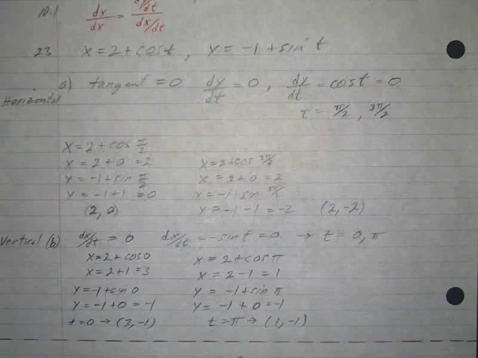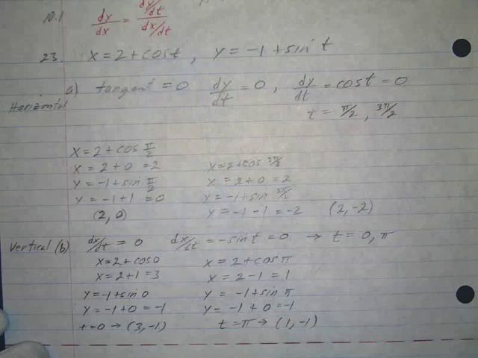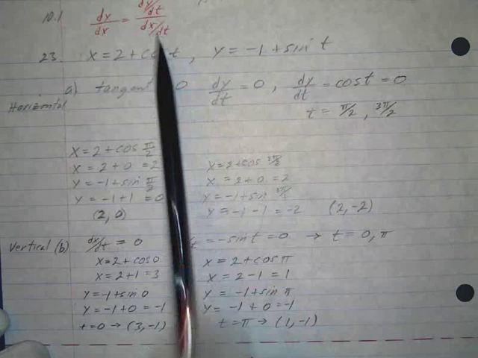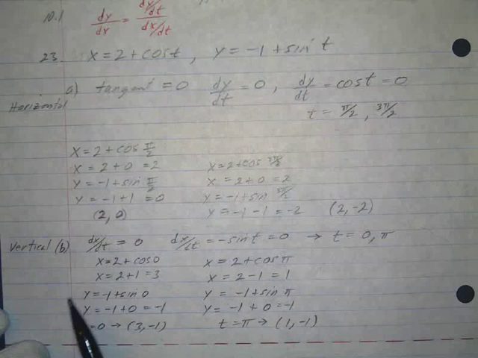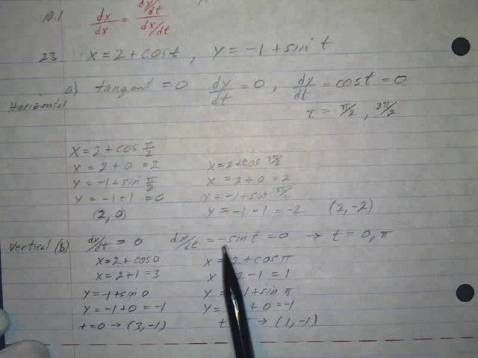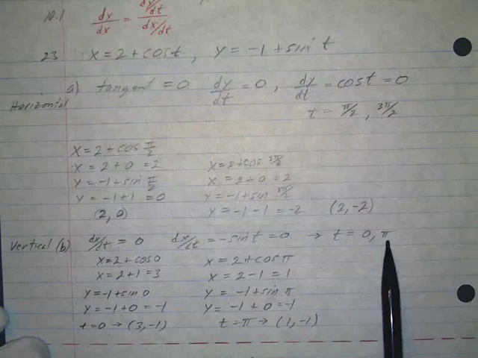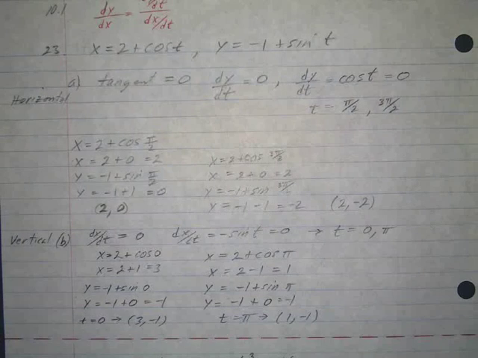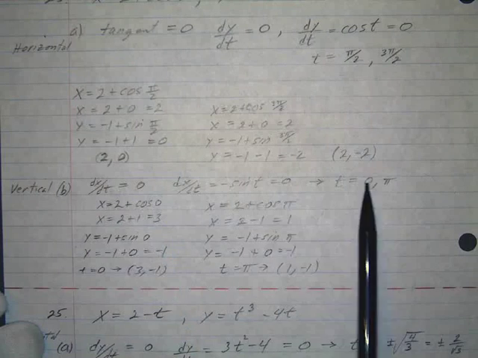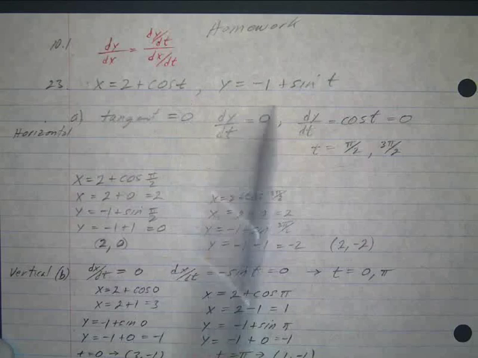Okay, and then find the vertical tangents. It's when the denominator will be 0, because that's when the fraction will be undefined. So we take the derivative of x, that's dx/dt, the denominator. The derivative of 2 is 0, and the derivative of the cosine is negative sine. So that's going to be 0 when t is 0 or pi. And we do the same thing: we put these values, 0 and pi, in the original equations to find the x and y values, and that's what I did over here.